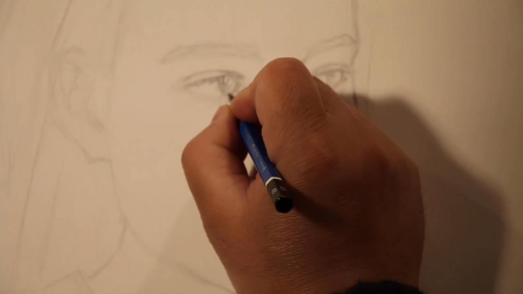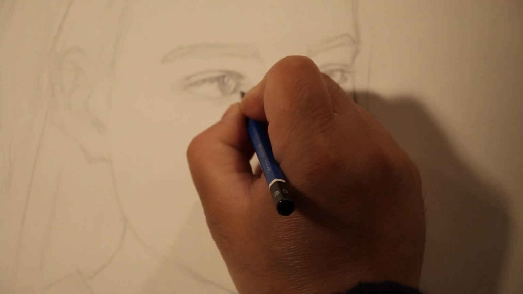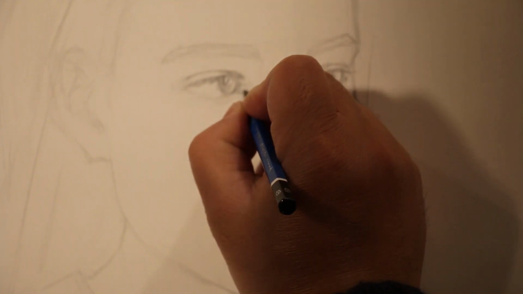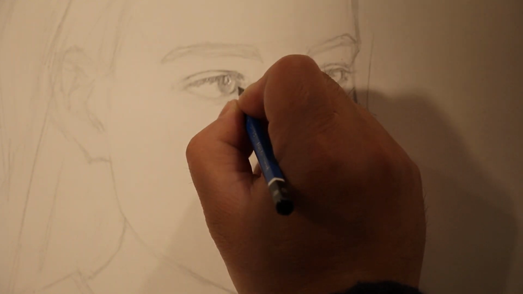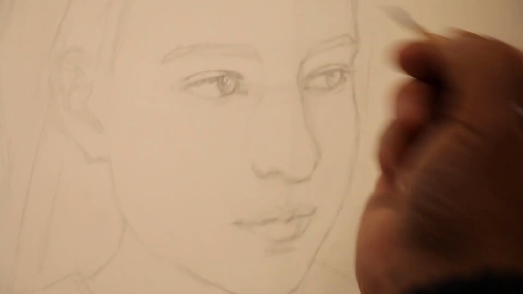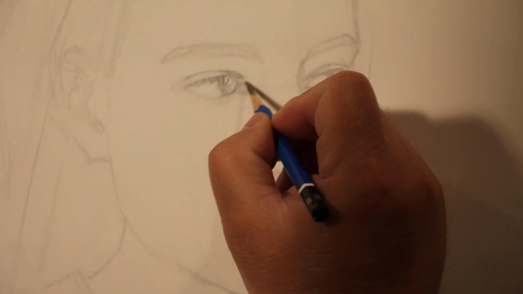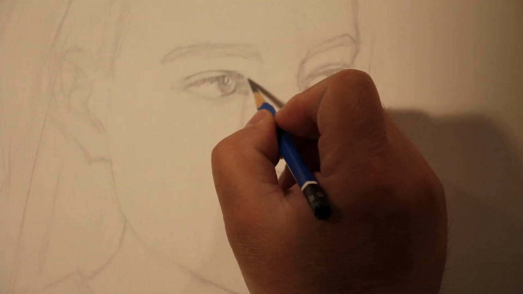Then I draw the very little shadow from the lower lid, and also, don't use your concept to draw.